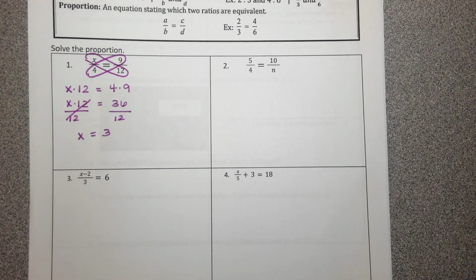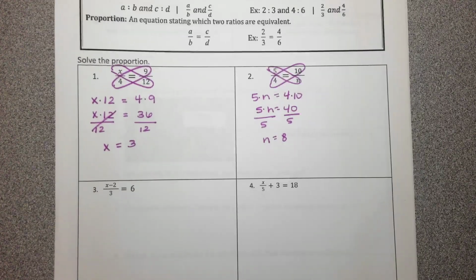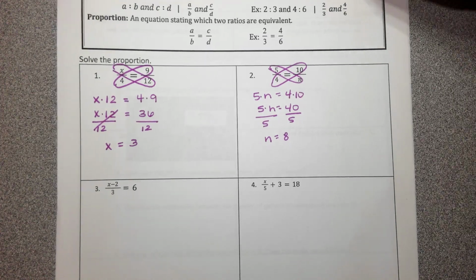Solve for n. So you multiply the two diagonals. 5 times n equals 4 times 10. Solve for n and you end up with 8. All right, let's look at 3 and 4 then.